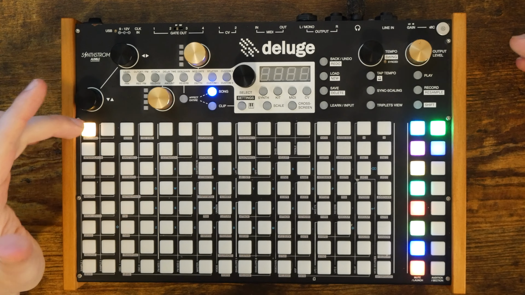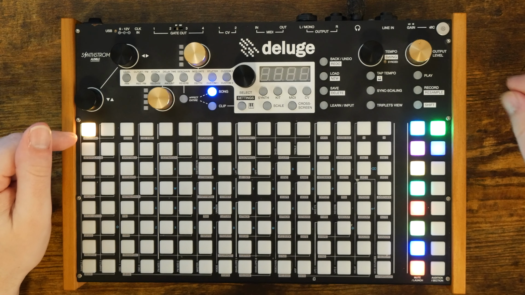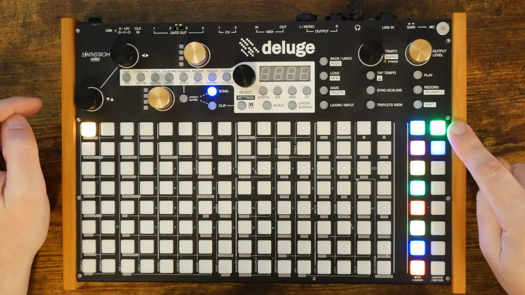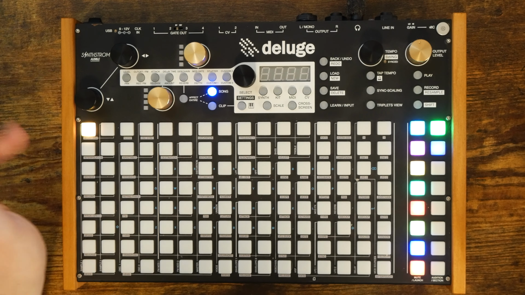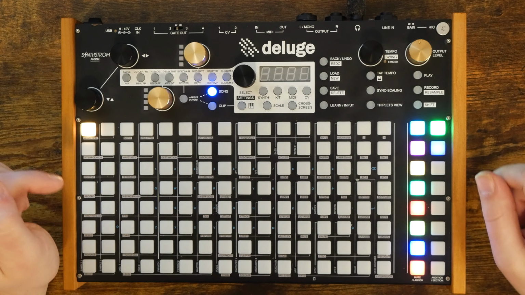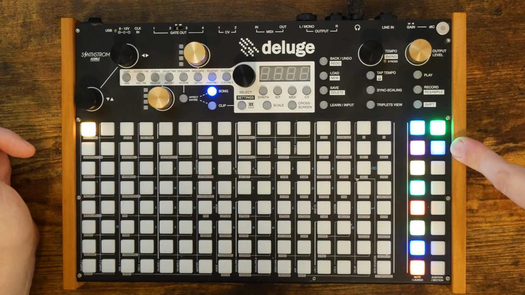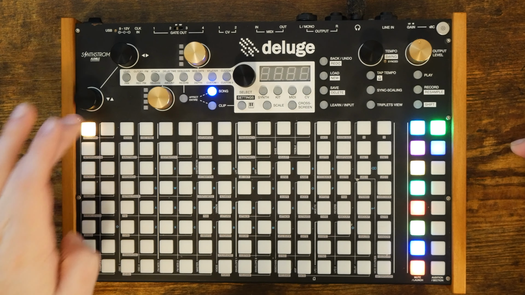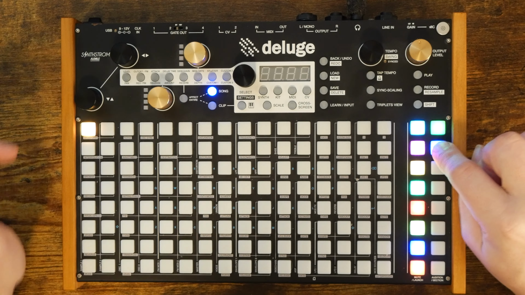And then, just like in Ableton, you can arm and disarm clips just by pushing them here. And that's what happens when we have this green button selected over here. I'm not sure if these colors are going to show up on camera. I haven't filmed the Deluge in a while, so I might not remember how to get the colors coming across. But this pad right here is green. This one is blue. When the green pad is lit up, that allows you to arm and disarm and trigger clips. When you hold down on the blue pad, that allows you to actually go into individual clips.